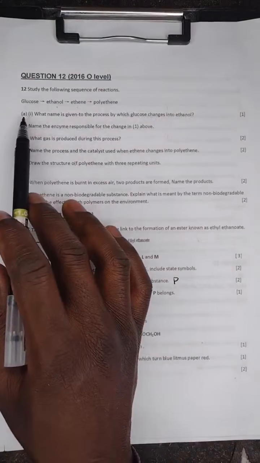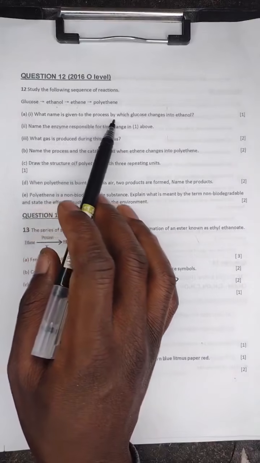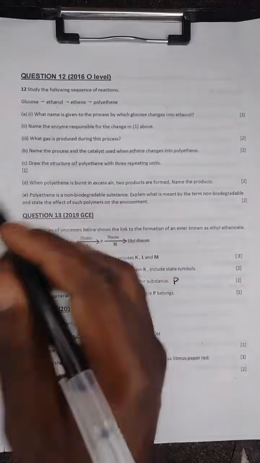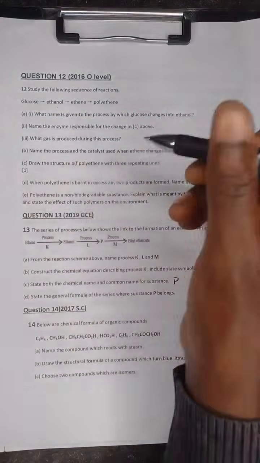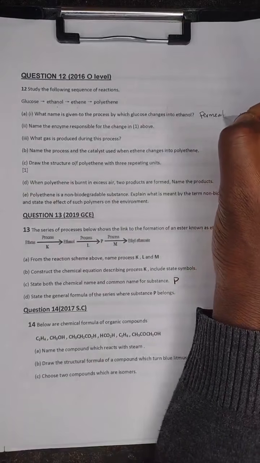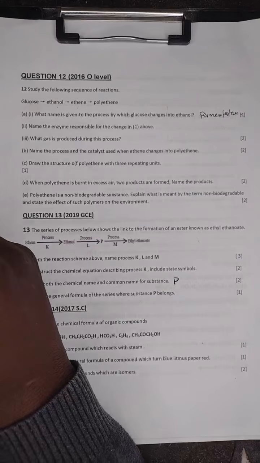Okay? So what is the first question? That is A. What name is given to the process by which glucose changes into ethanol? So the process is called fermentation. Okay? So that is the answer there. B, name the enzyme responsible for the change above.